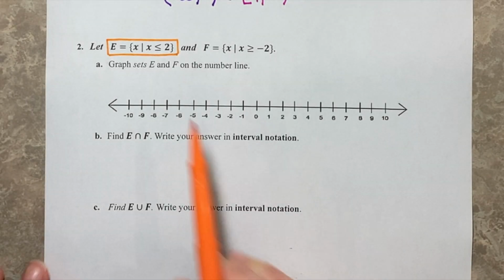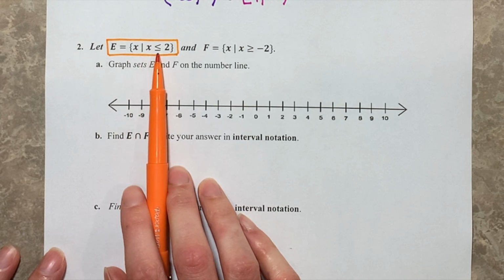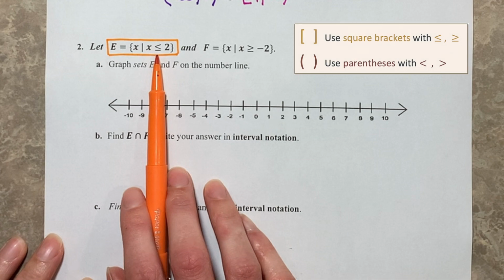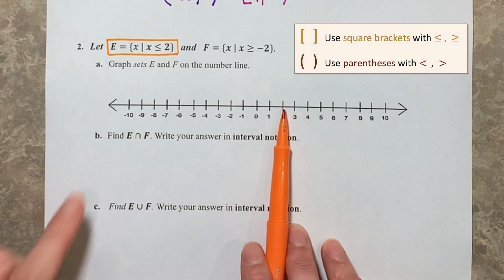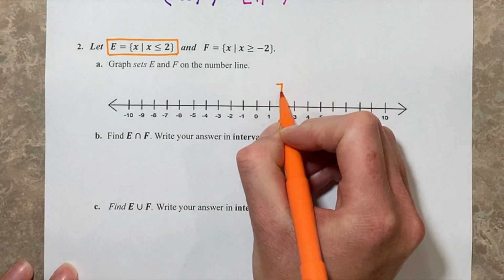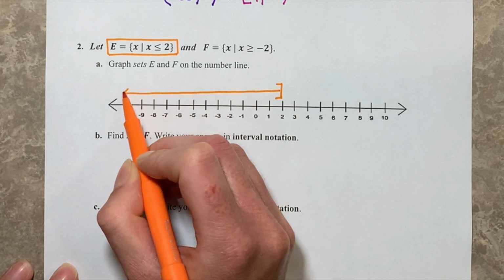I'm going to start by drawing set E. Set E is the set of all x values such that x is less than or equal to 2. So let's find 2 on the number line, and I see a less than or equal to symbol, so we use square brackets. And we want x to be less than or equal to 2. So we'll draw our square bracket and our arrow showing all numbers less than or equal to 2.